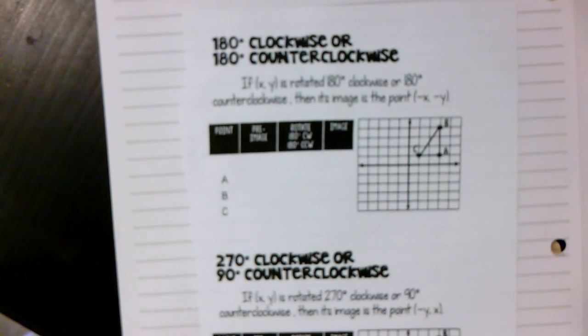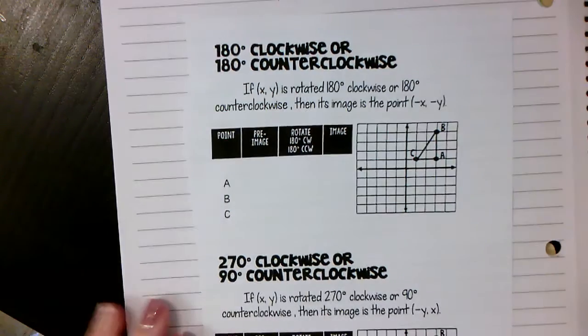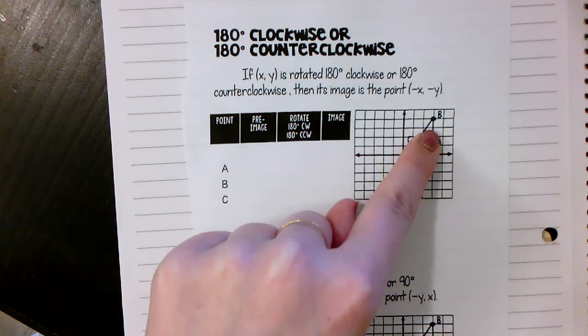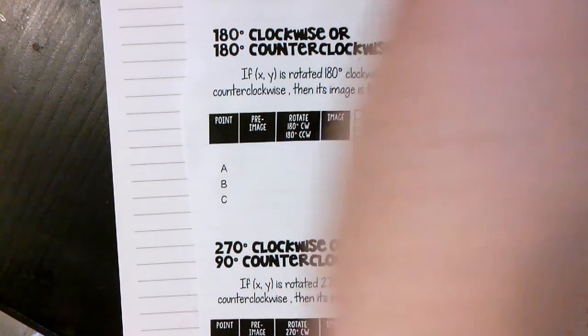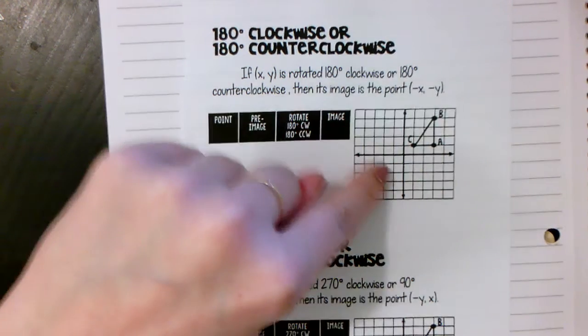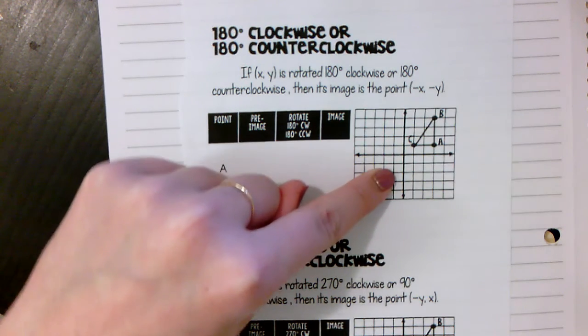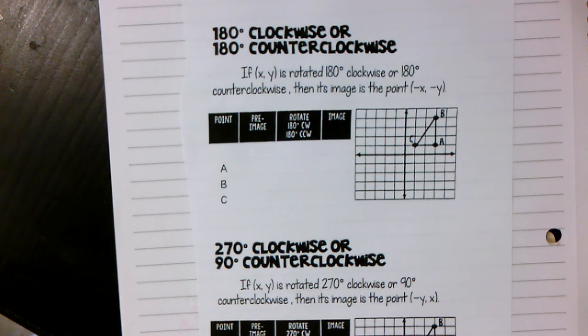So let's look at 180. What if we want to rotate an image 180 degrees? 180 degrees counterclockwise or clockwise is the same thing, right? Because you're going halfway. So I can either start here and go around 2 quadrants this way, or I can go around 2 quadrants this way, right? 180 is 2 of our squares.